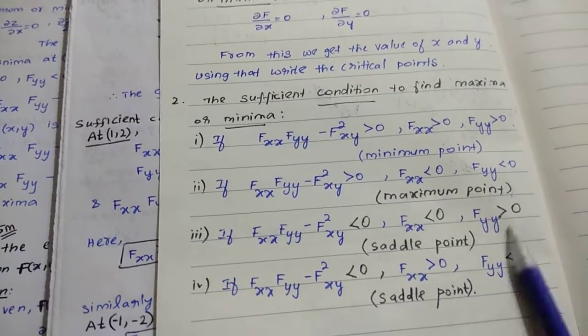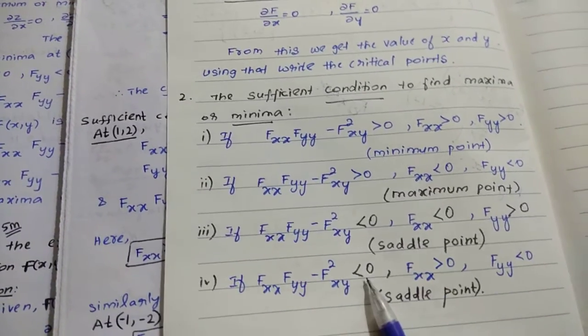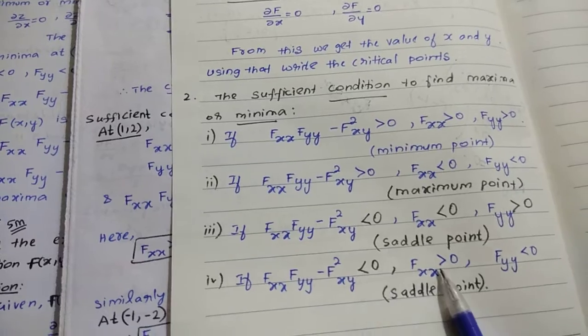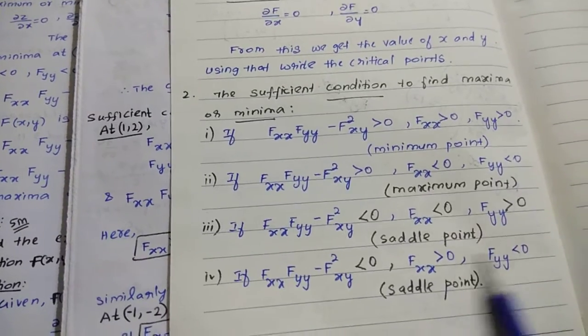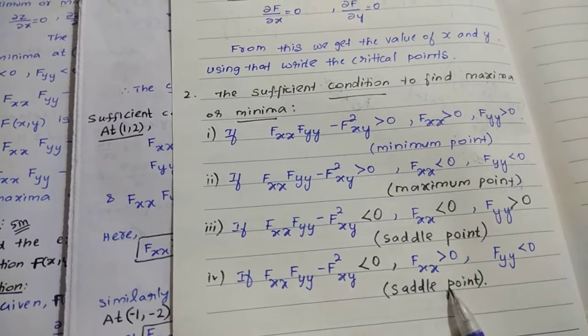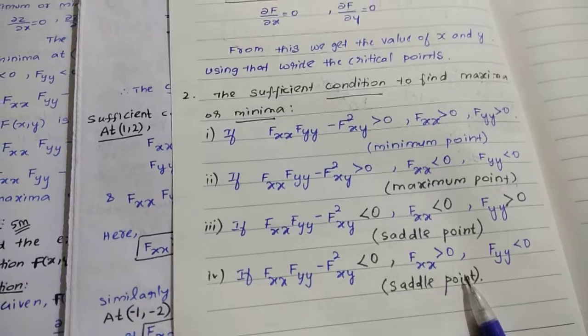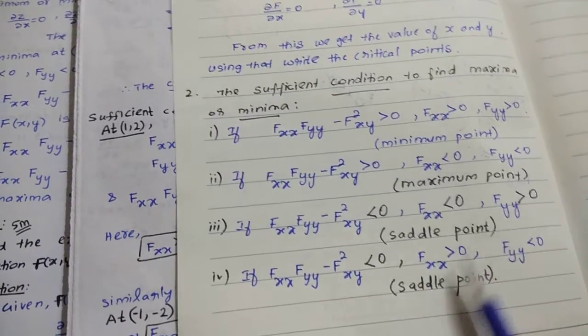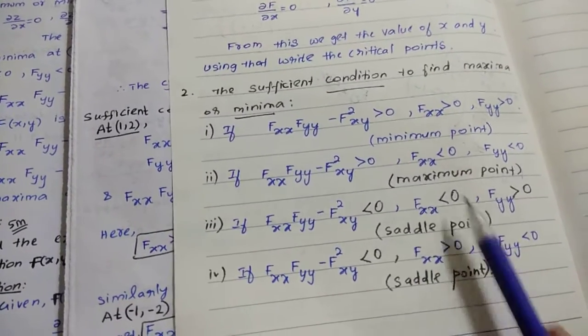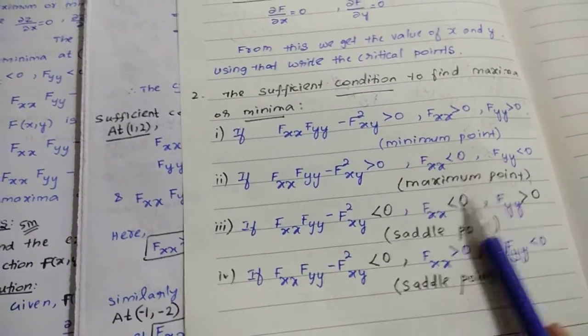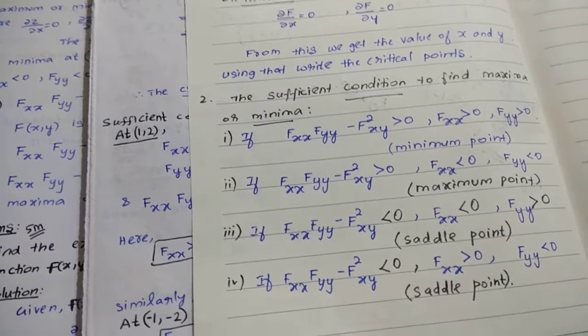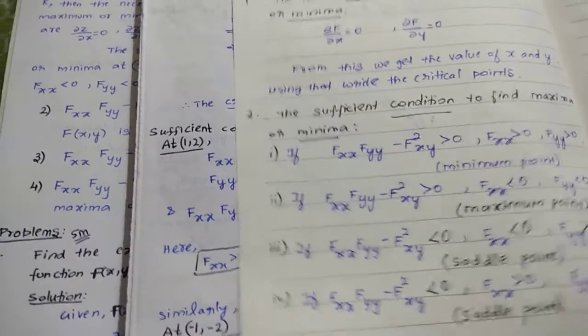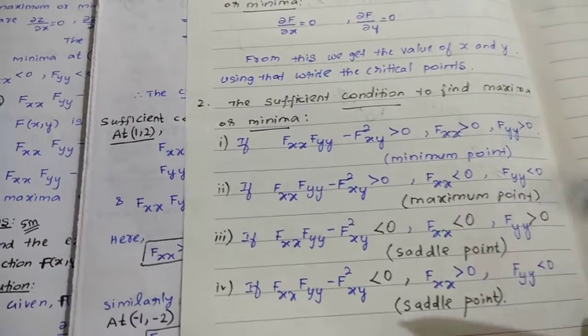So this kind of point is called a saddle point. And look at this: this is less than 0, this is greater than, this is less than. So this kind of point is also called a saddle point. If you get a solution like this, then you say that these points are saddle points. So let's see how to find the minimum point and maximum point. These things you should know.